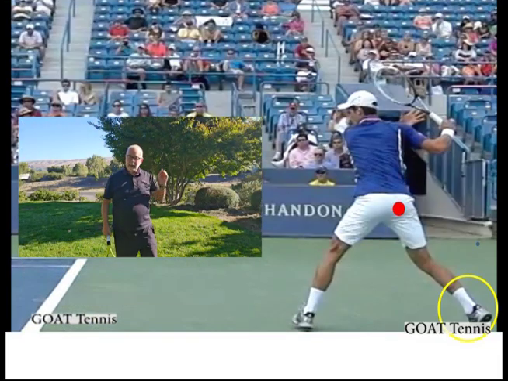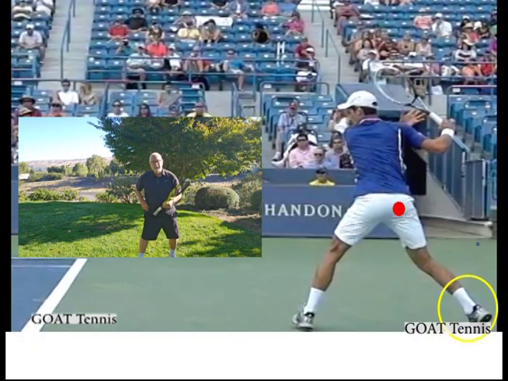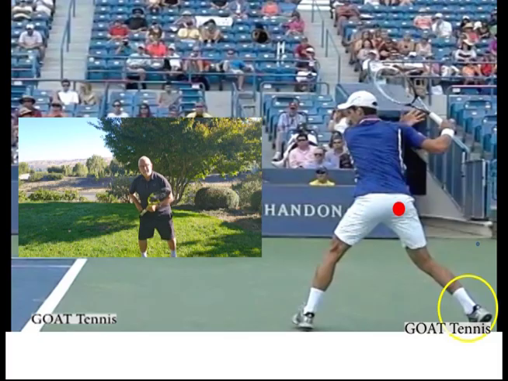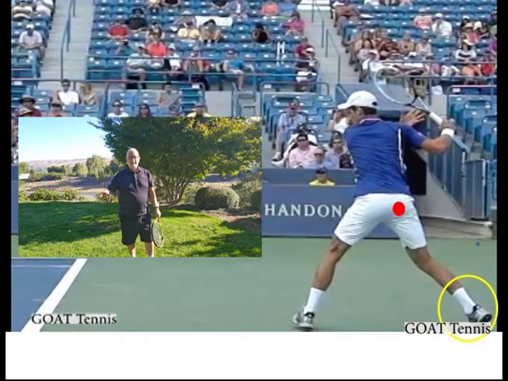Then in the next slide, we do see how Djokovic has planted that trail foot and got weight into his trail hip, and his right hip is twisting in the socket, creating stored energy and stability in this trail hip. Now I've also put a dot around his right glute or buttocks to identify exactly what's happening in terms of the loading of the pelvis.